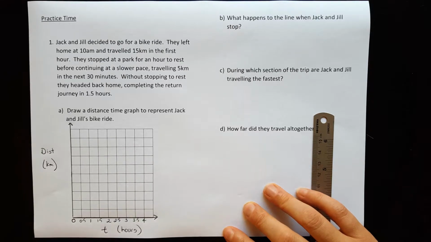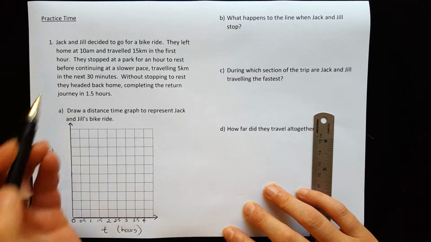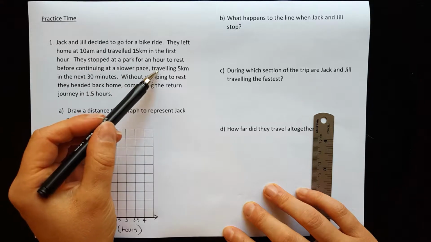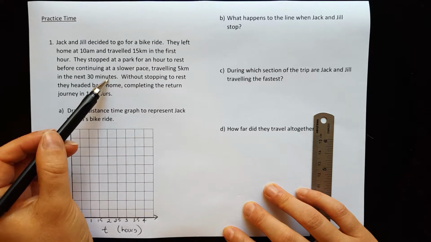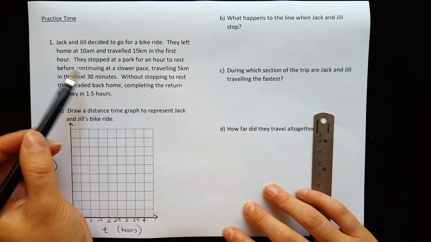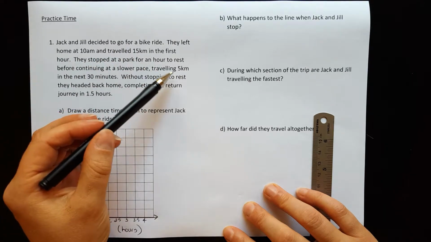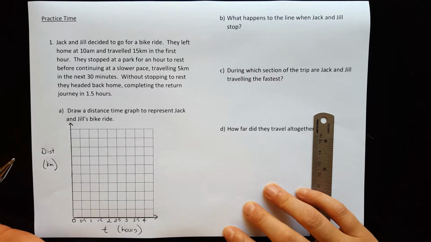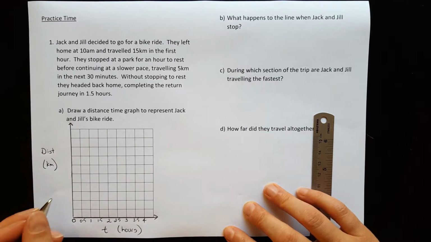Okay, the distance. We know that they travelled 15 kilometres in the first hour. They stopped at a park to rest before continuing at a slower pace, travelling 5 kilometres for the next 30 minutes. Okay, so altogether that was 20 kilometres that they've travelled going away from home, and then they stopped to head back home. So we need to get to about 20.